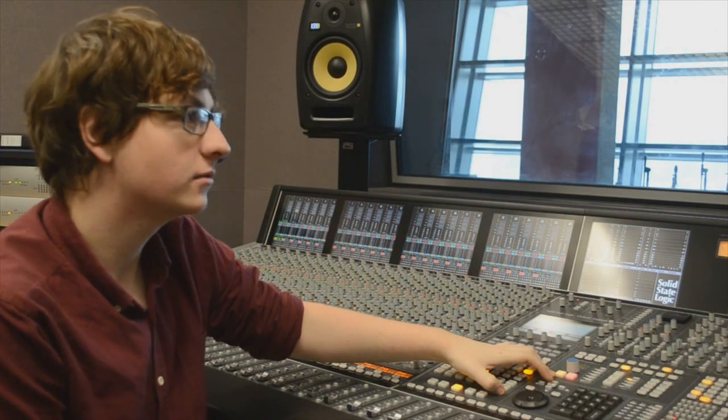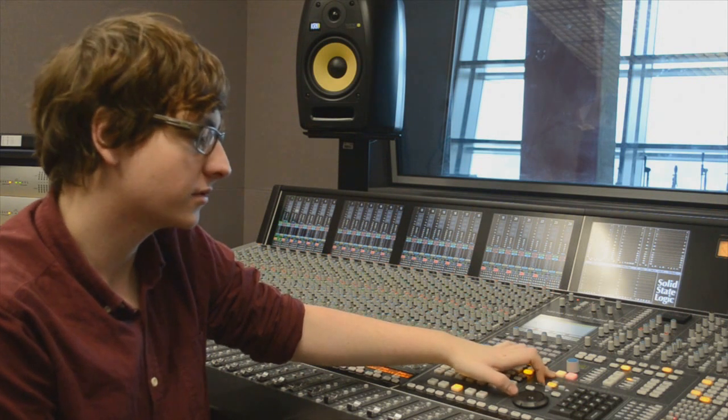Here you have the zoom selector tool, where you can zoom in and out of the waveform on the Pro Tools edit window.